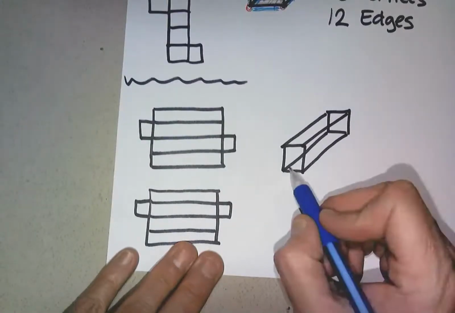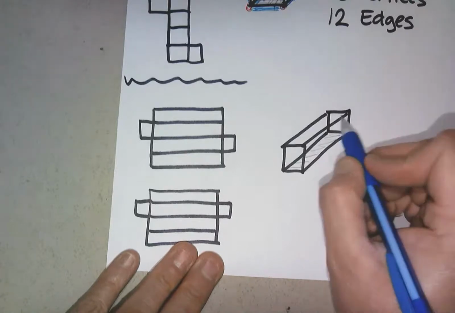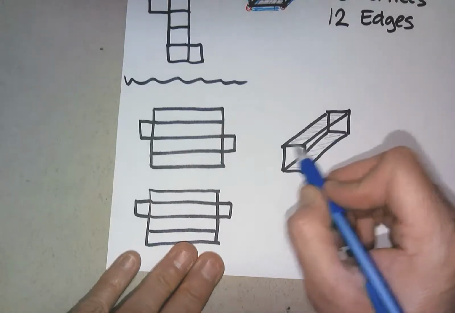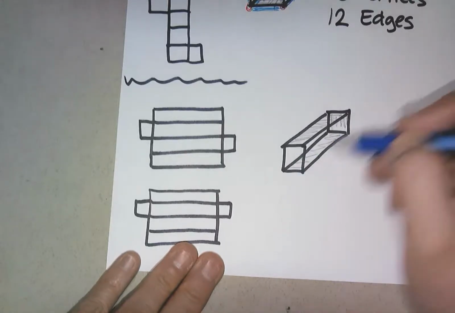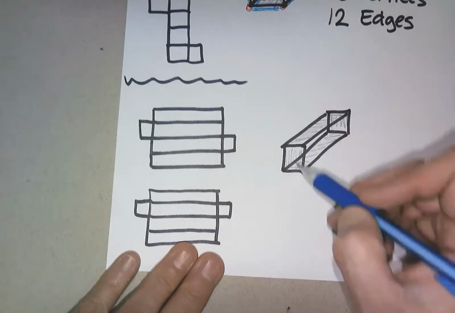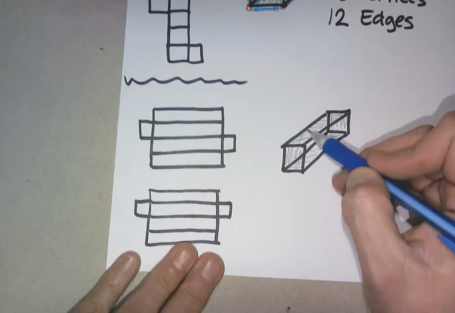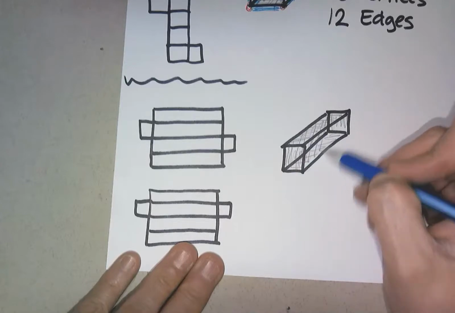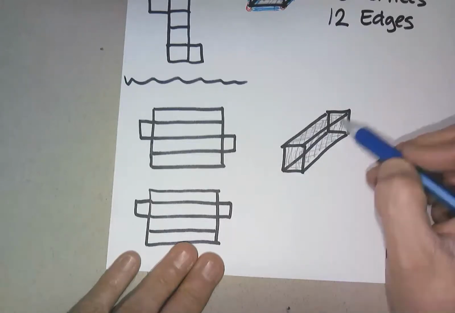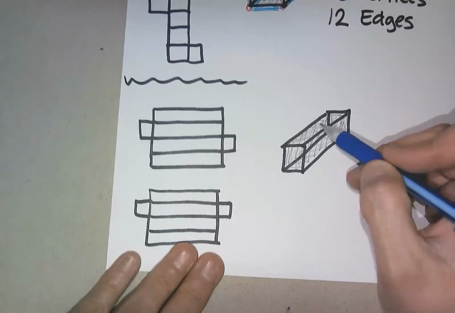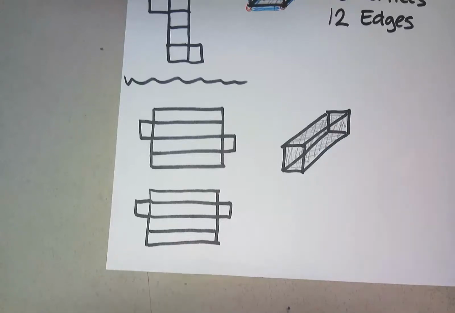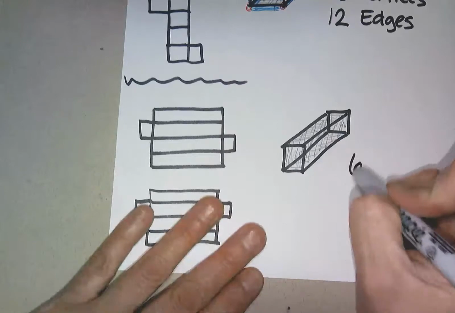So we have our bottom, we have our top, that's 1 and 2. You have your back, that's 3, and your front is 4. And then you have your side, so that's 1 and 2. There's 1, 2, 3, 4, 5, 6. So that gives us 6 bases.